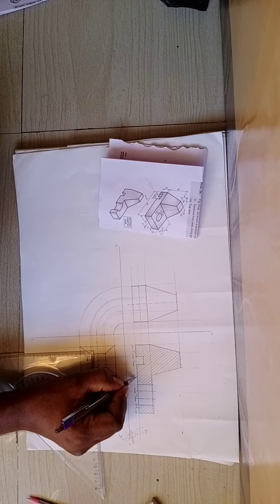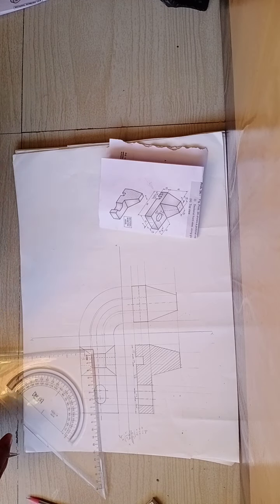So it is 35. So you can say the complete length is 90 mm.